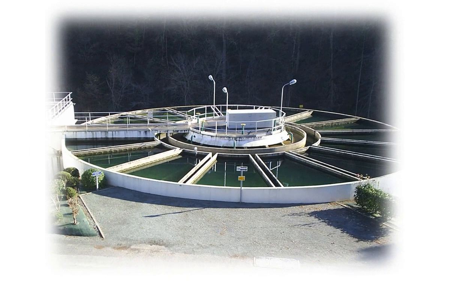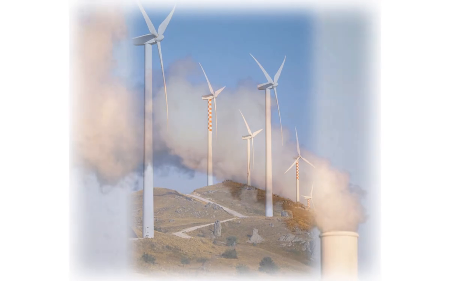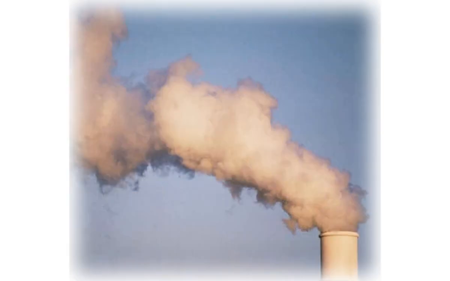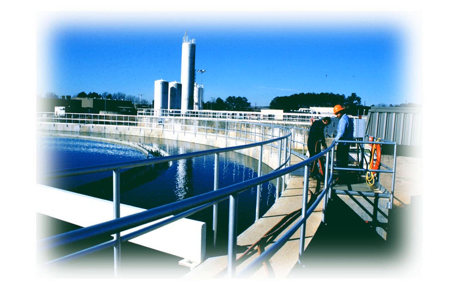Our products are already being used in remote and sometimes unmanned applications such as pumping stations, irrigation, solar and wind power generation, smokestack monitoring, backup or mobile generator monitoring, and water and wastewater treatment facilities.